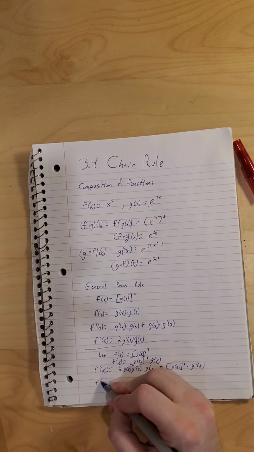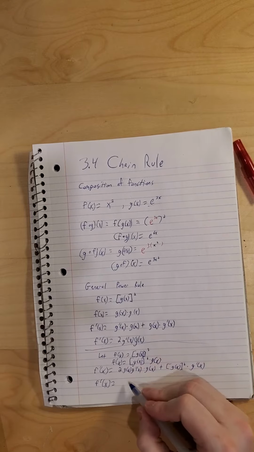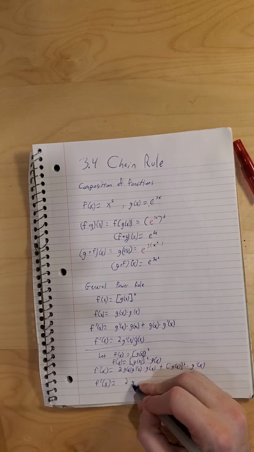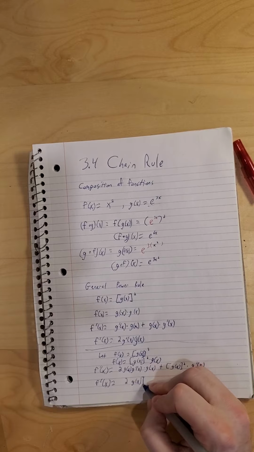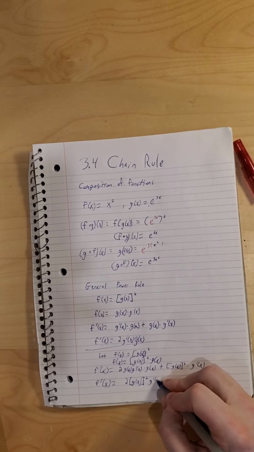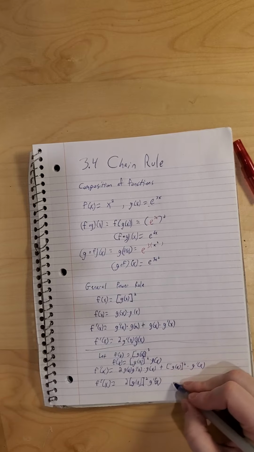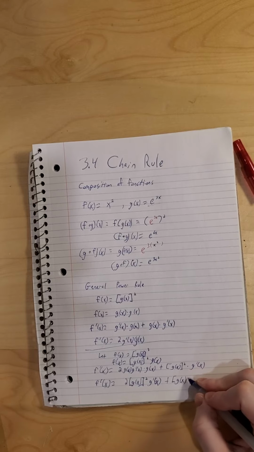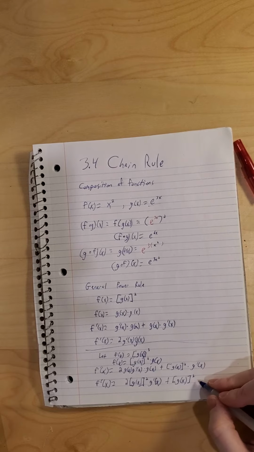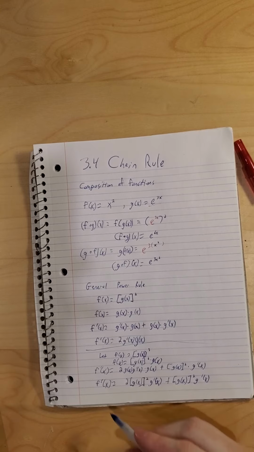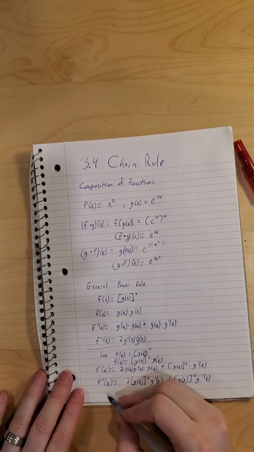So a little bit of cleanup on that. f prime of x is now 2 g of x squared g prime of x plus g of x quantity squared times g prime of x. And notice those are like terms, so we can shorten that down.